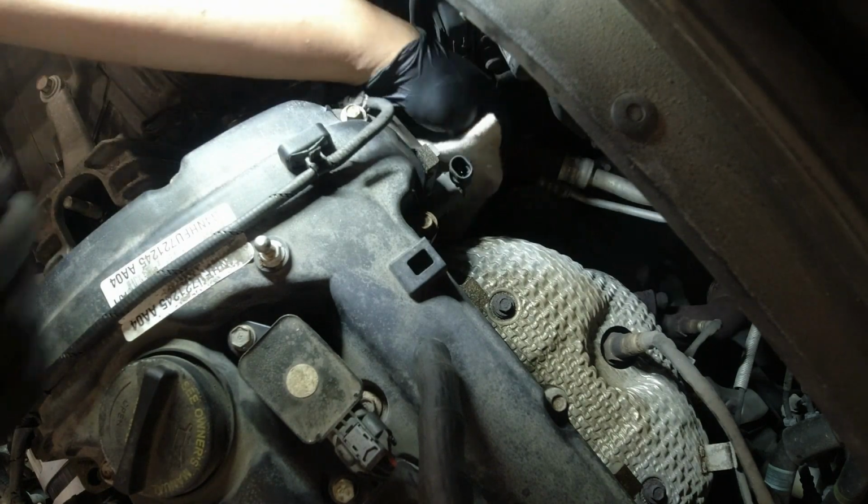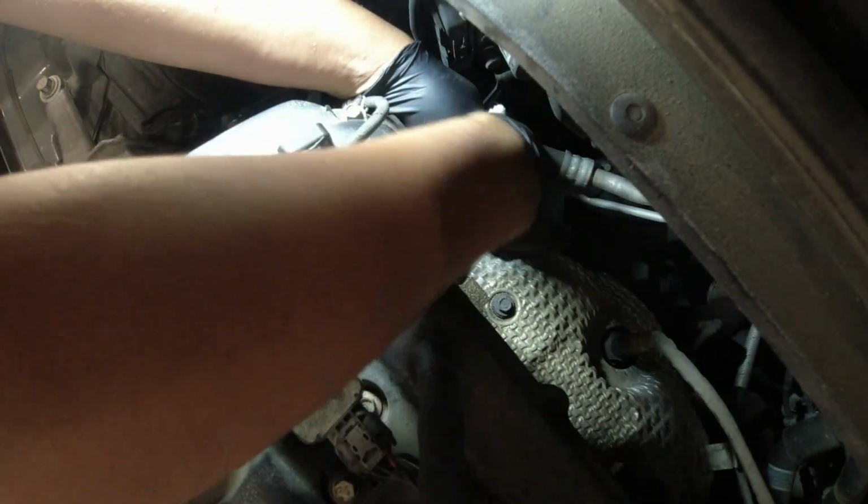So we're gonna remove this oil control valve here.